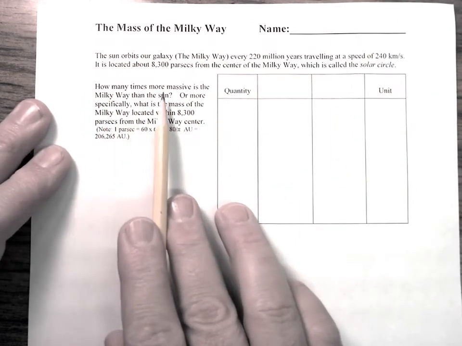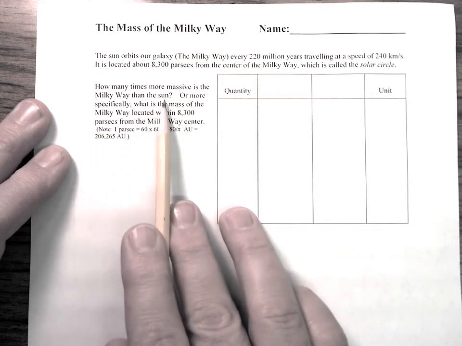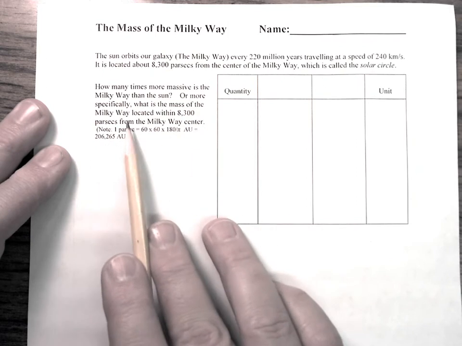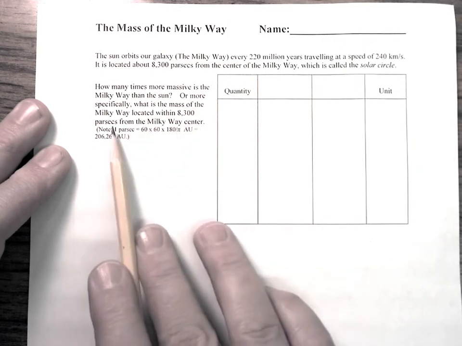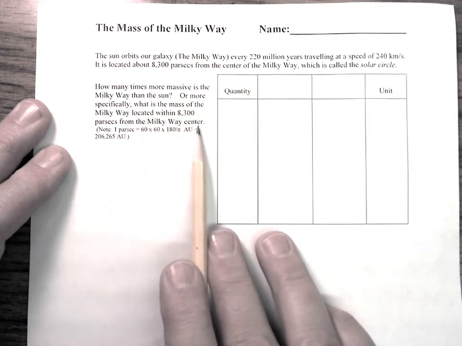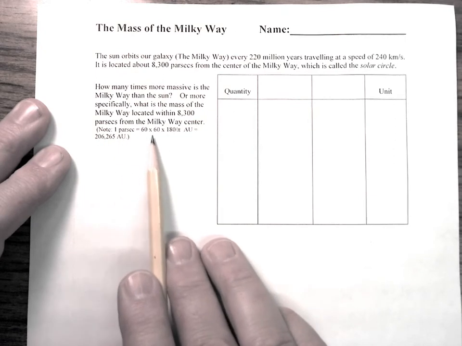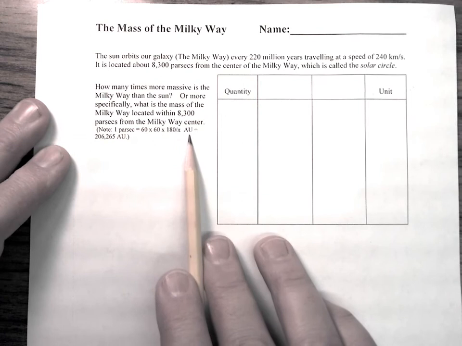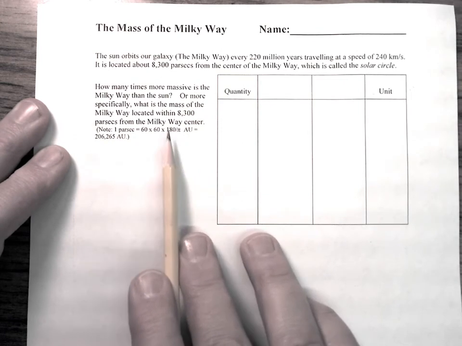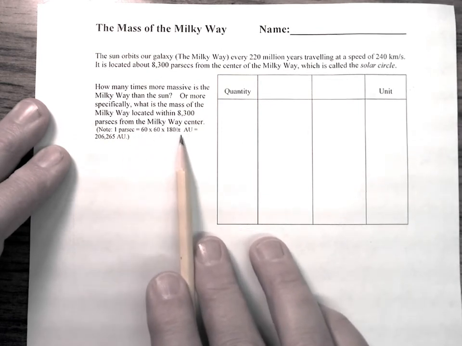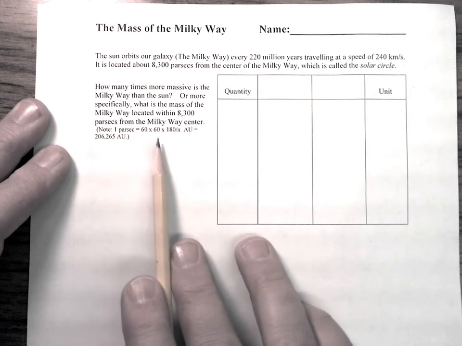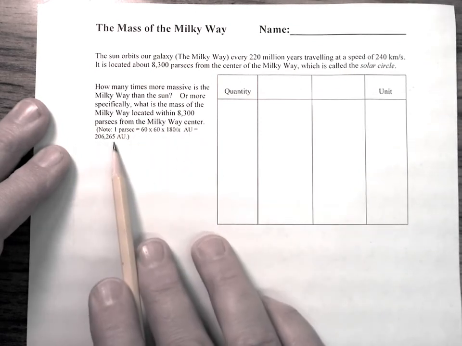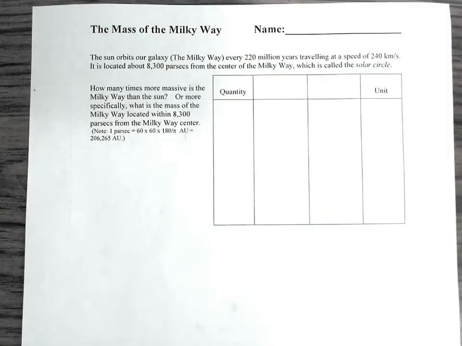How many times more massive is the Milky Way than the Sun? Or, more specifically, what is the mass of the Milky Way located within 8,300 parsecs from the Milky Way center? Note, 1 parsec is 60 times 60 times 180 divided by pi astronomical units. Notice that means that's the same number of astronomical units in a parsec as there are arc seconds in a radian, which equals 206,265 astronomical units.